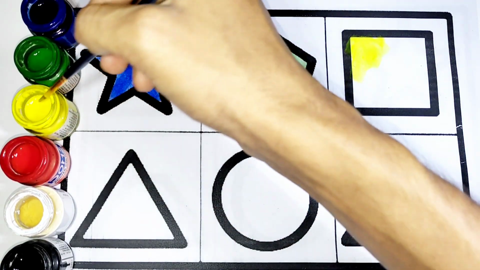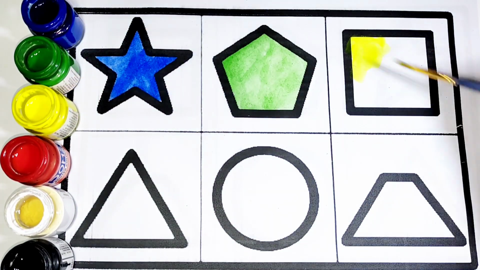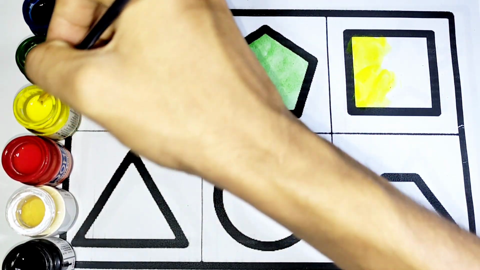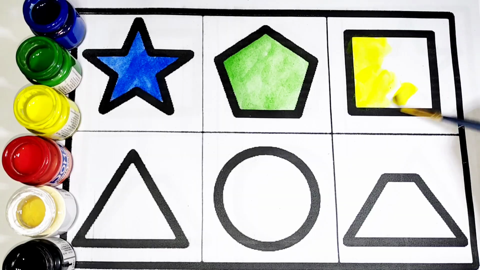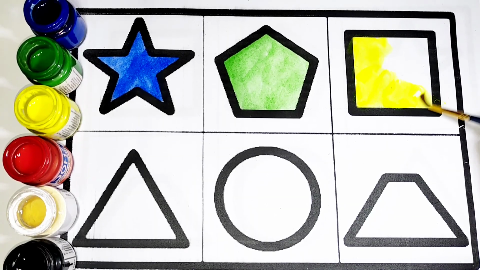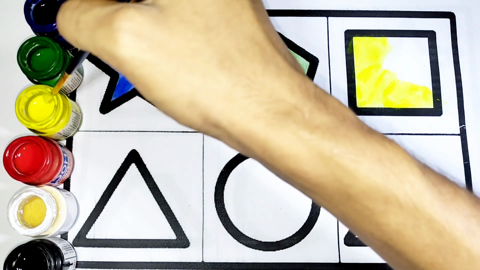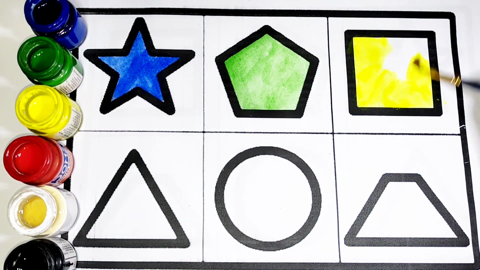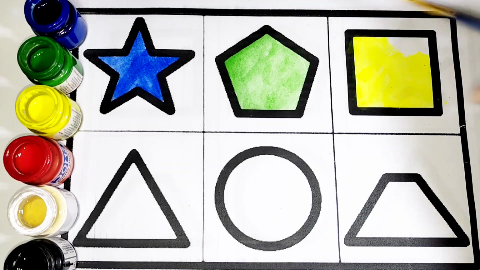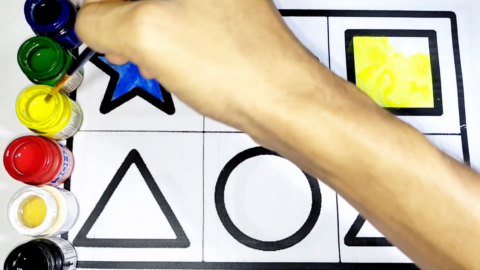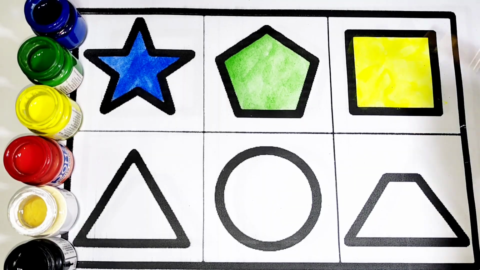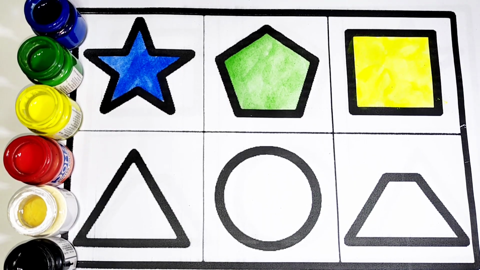The next one is triangle. Now we are using the color of red.